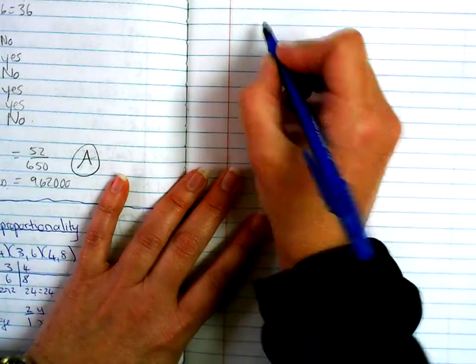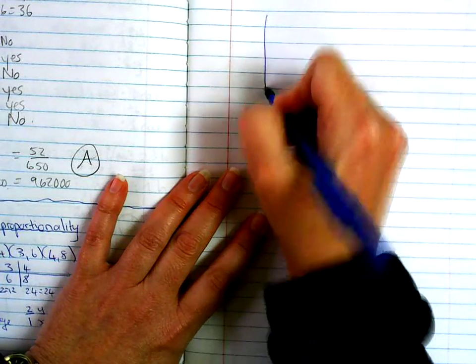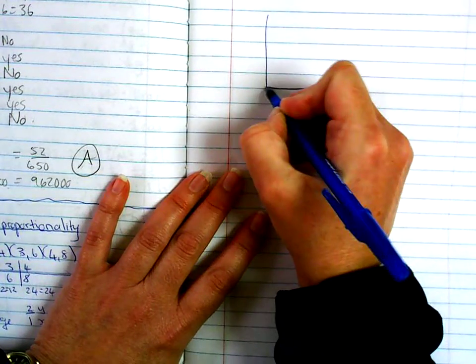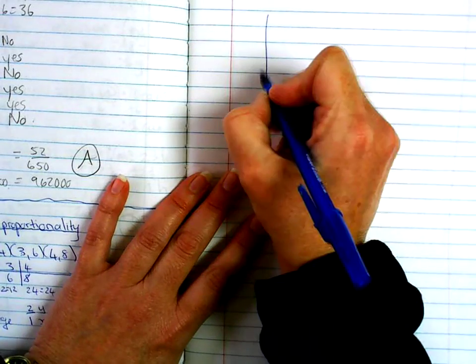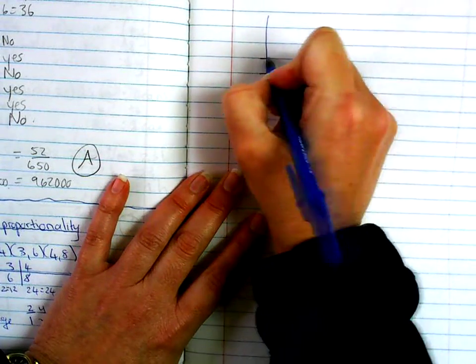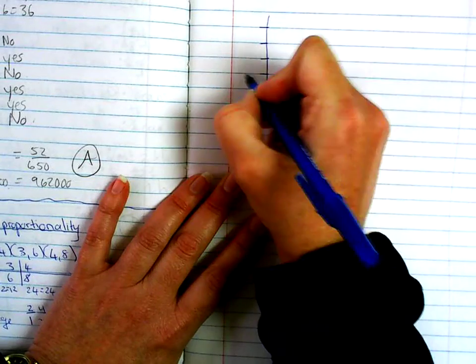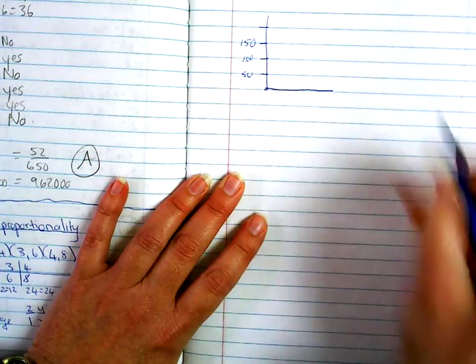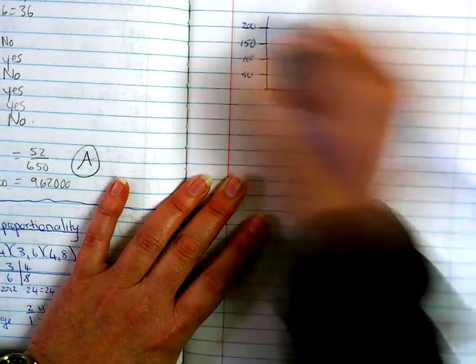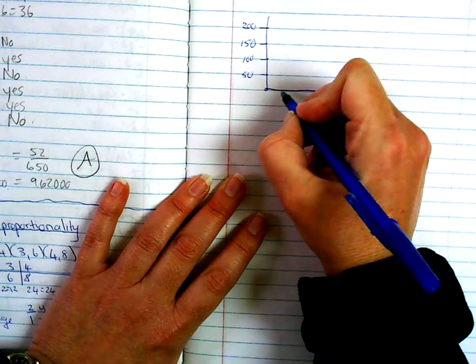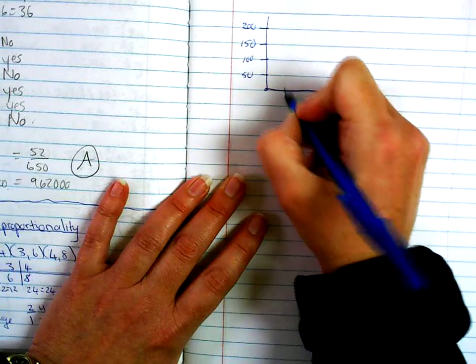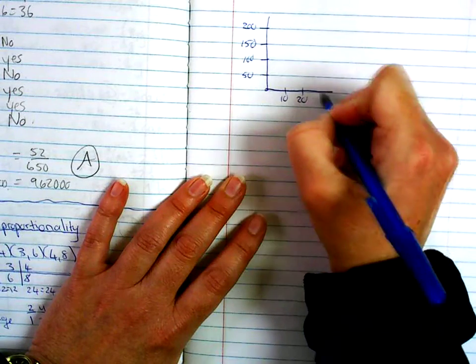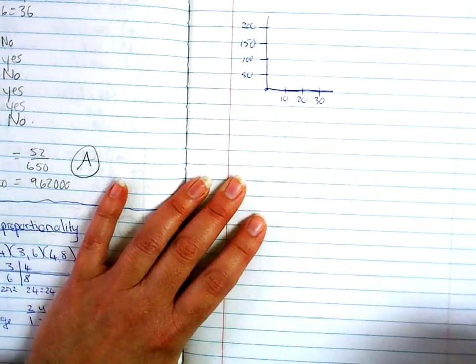Okay? Is it possible that I could have information that comes down? Let's say this is 50, 100, 150, 200. And let's say this is 10, 20, 30.